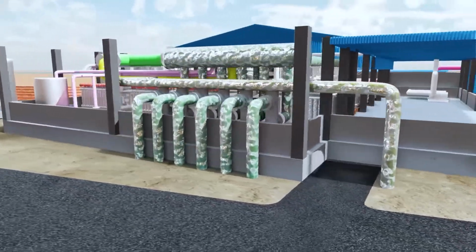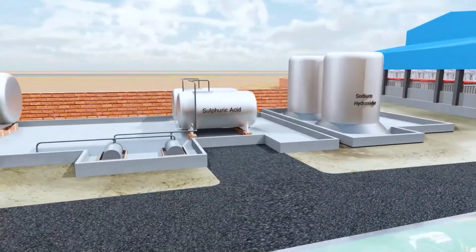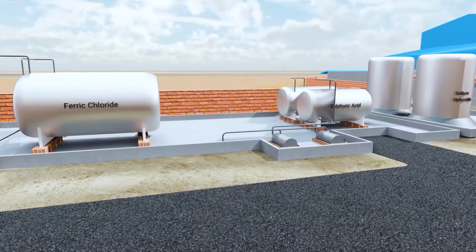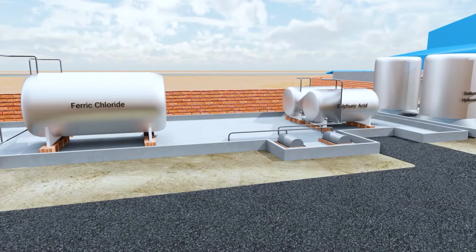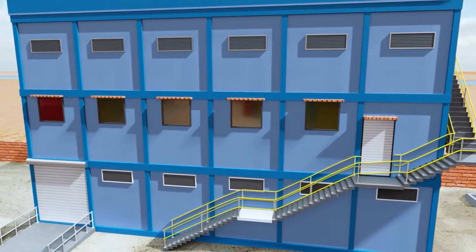Beside the ultrafiltration building, there is a bulk acid area. Bulk acid area is used to store acids which are used in preparation of chemicals used in chemical dosing. With the help of a pump, chemicals will be transferred to the chemical house.